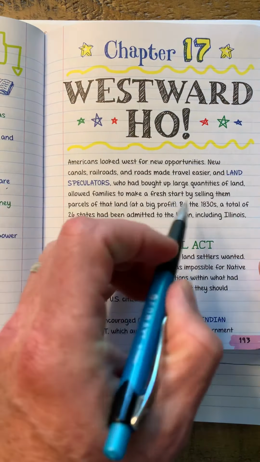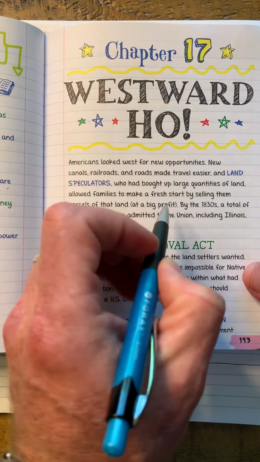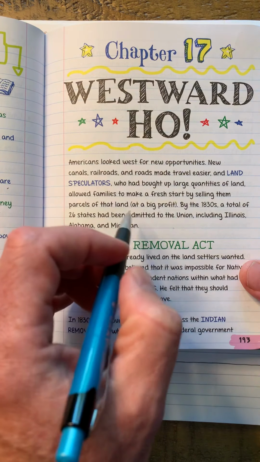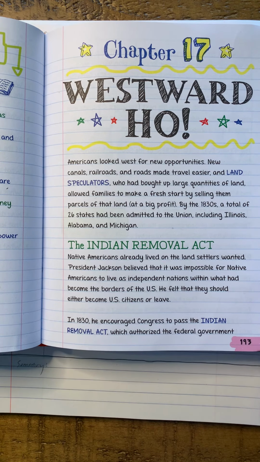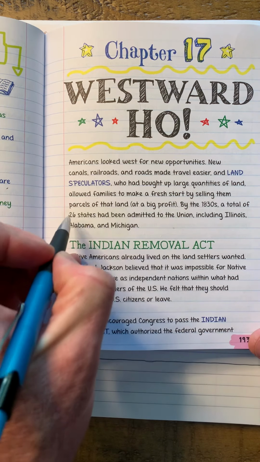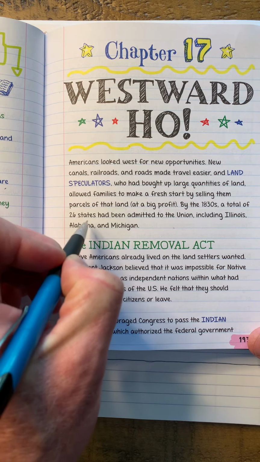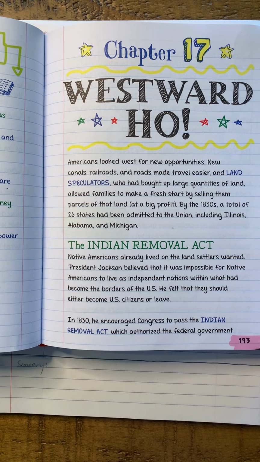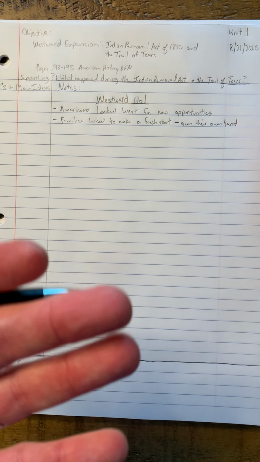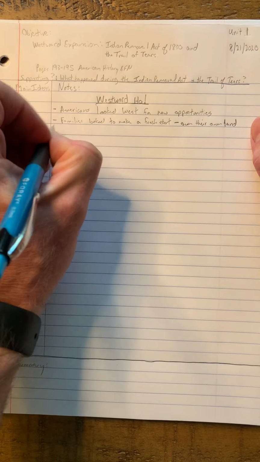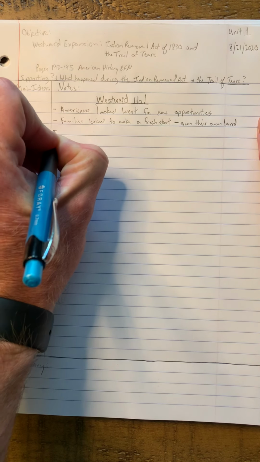Okay, and then as I go back to the reading, the last thing I want to put here is that one of the impacts of westward movement and these families moving to make a fresh start was the fact that 26 total states now belonged to the Union. One of the things we're going to learn early on is that the United States actually started with 13 states. And so during this westward movement, by 1830 we had added 13 new states.